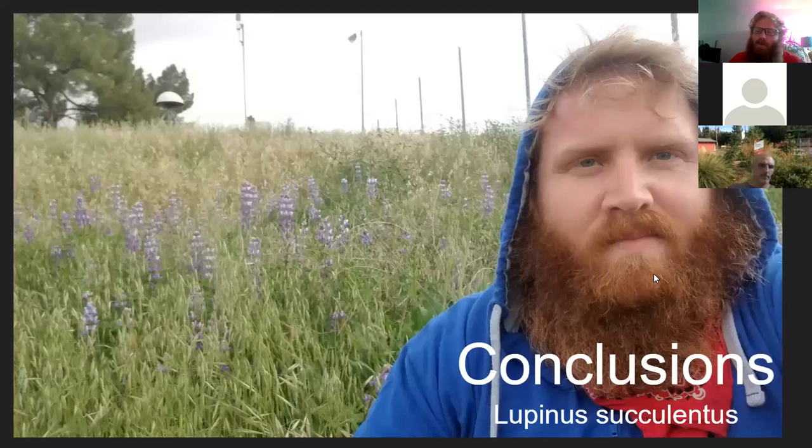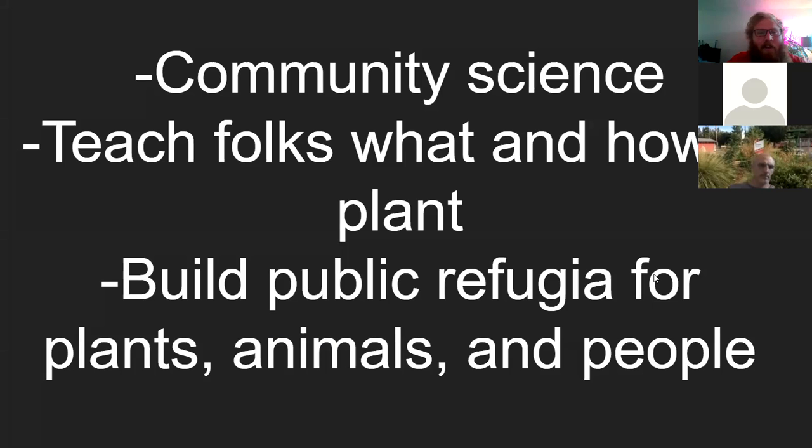Okay, so conclusions. Here's Arroyo lupine, Lupinus succulentus, behind me. I really love this plant. This is Cal State Northridge, just on the other side of Lassen and Zelzah. And I think it's all gone now. But I'm sure the seeds might still be in the seed bank, but folks see native plants, they don't think about it, and they destroy them. So that's unfortunately how I feel.